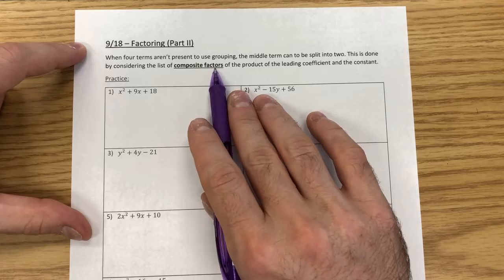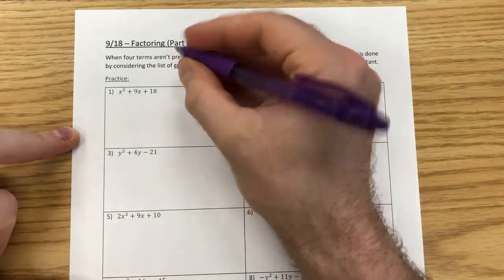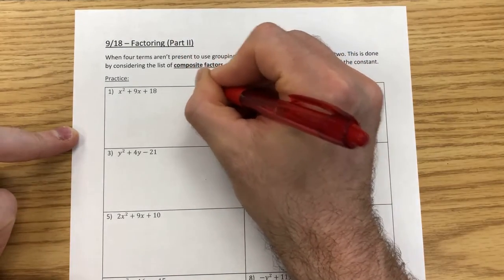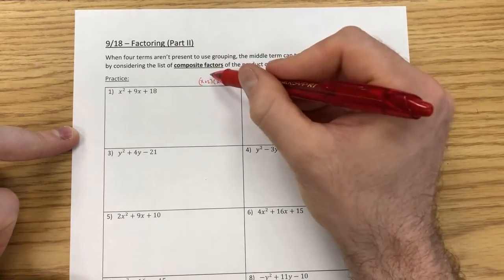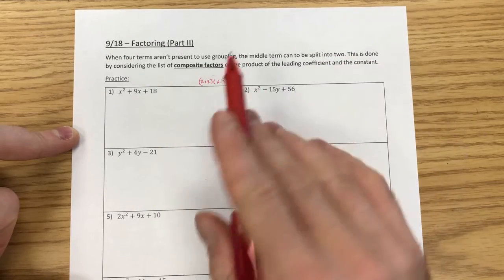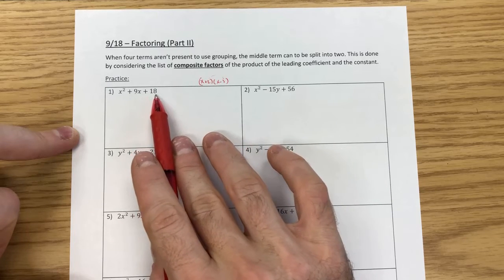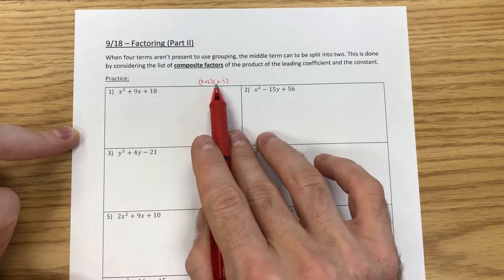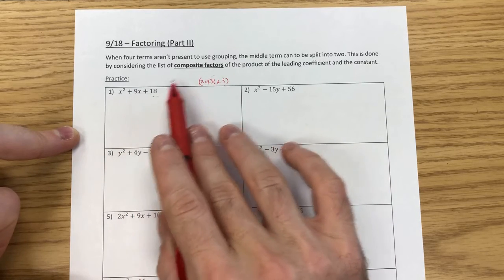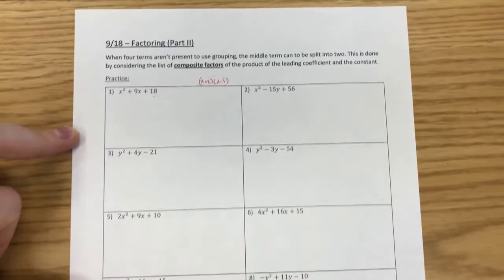Now, when we make the list, we're going to call it a list of composite factors because we know that when we distribute, let's say I have, for example, an x plus 2 and an x minus 3. I know the 2 and the 3 multiplied together are going to get me a -6. So whatever two numbers we get right here are going to have to multiply together to get me my C term. But I know my 2x and my -3x are going to combine to make this B term. So I'm looking for factors of 18 that make a sum or a difference of 9.